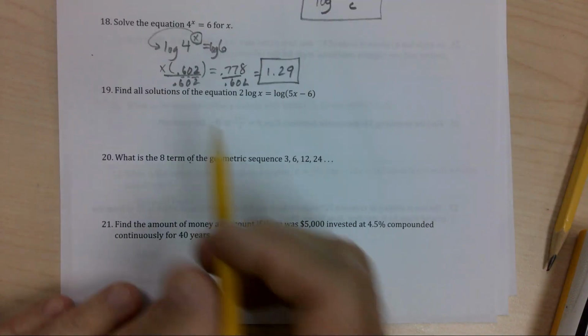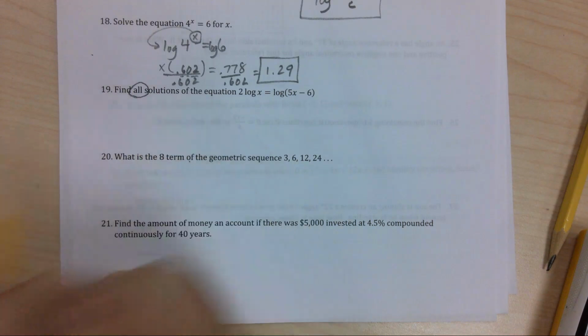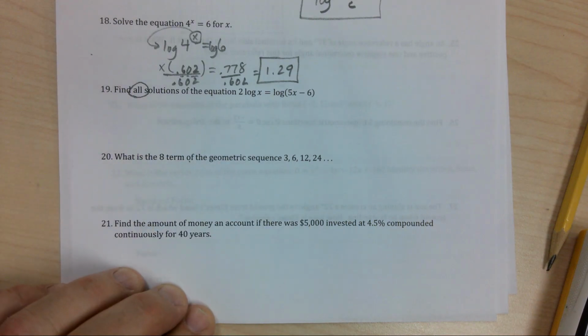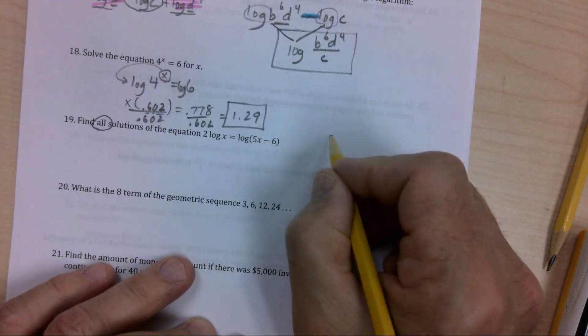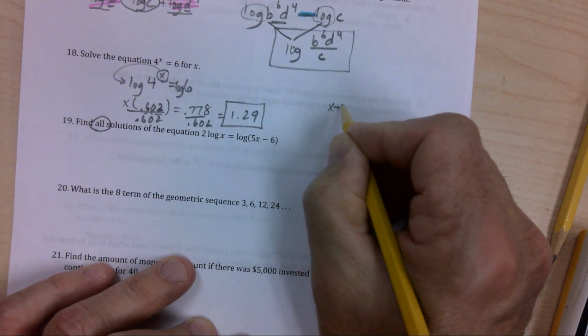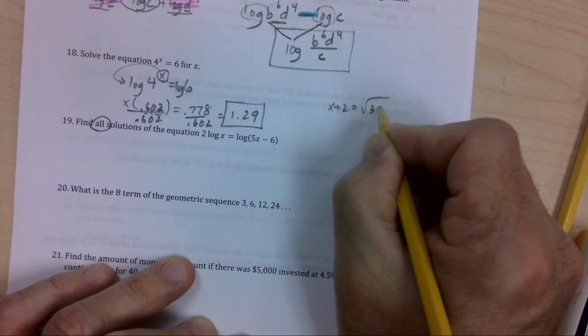Okay, number 19, find all the solutions. That means there might be more than one. Take the clue and run with it. But I'm going to show you something. Remember, back in the day, oh, where was it? Oh, never mind. Can't find it. But I said, I'm just making this problem up, but x plus 2 equals the square root of 3x minus 1, whatever.